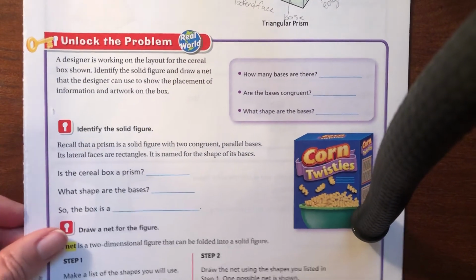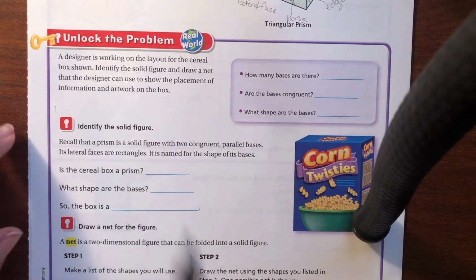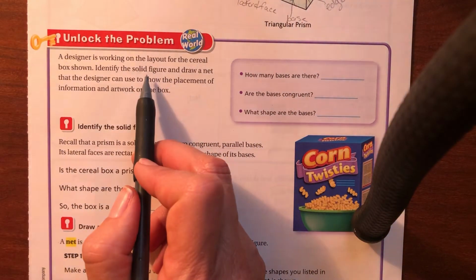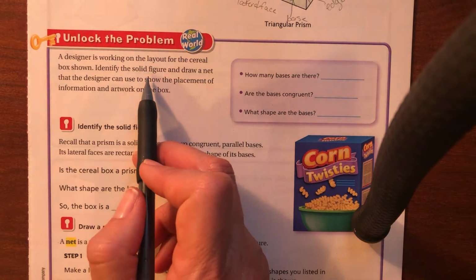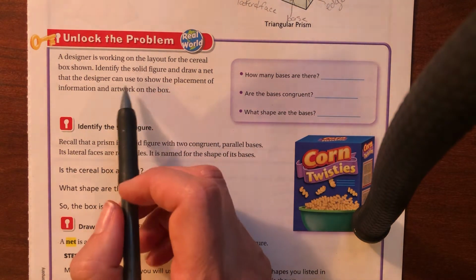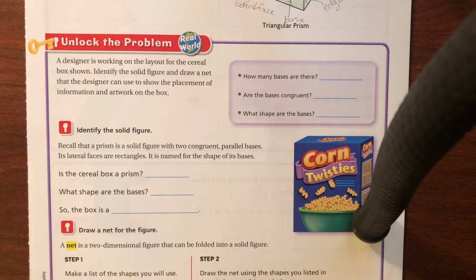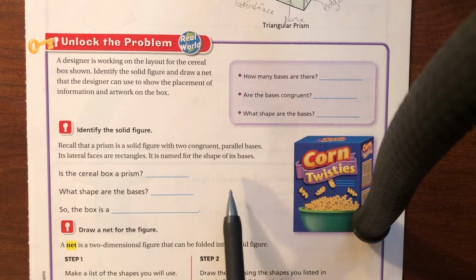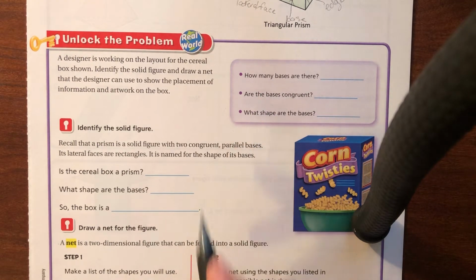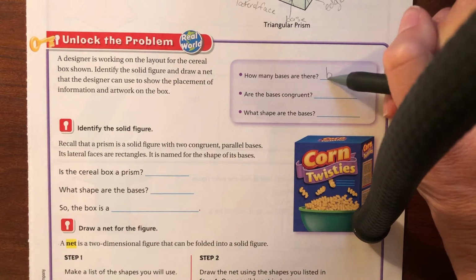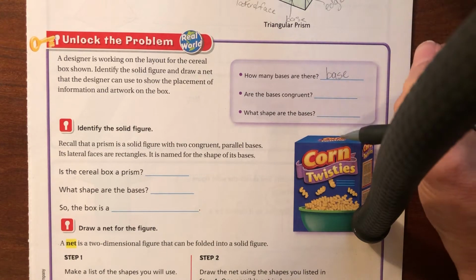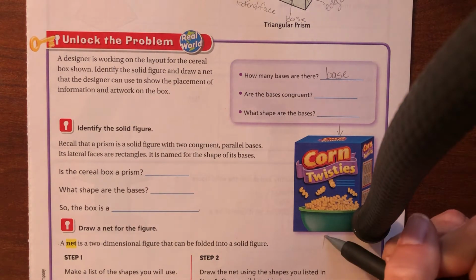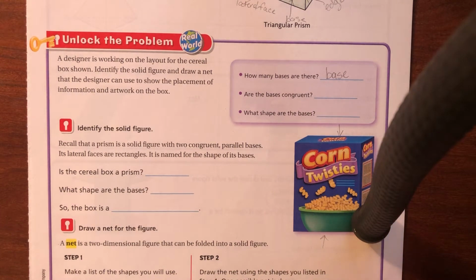A designer is working on the layout for cereal box shown. Identify the solid figure and draw a net that the designer can use to show the placement of information and artwork on the box. All right, so the first question, how many bases are there? Well, there's 2 bases. There and there. There's our 2 bases.